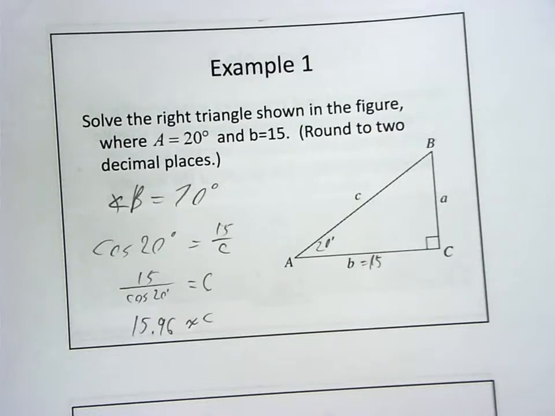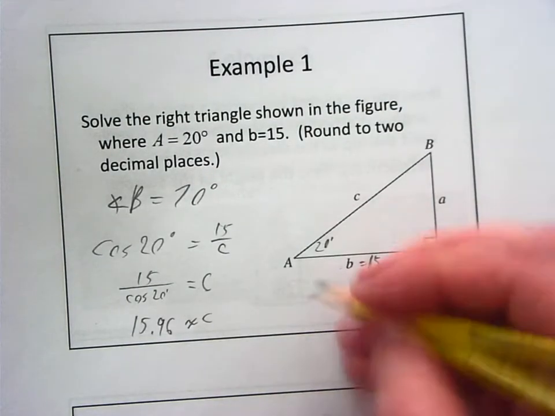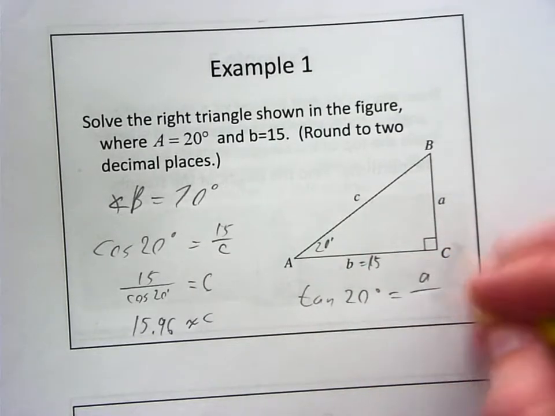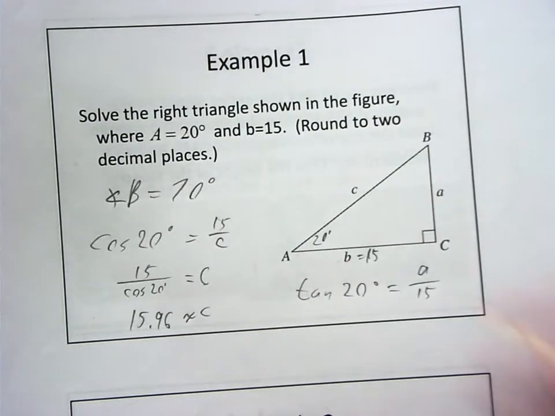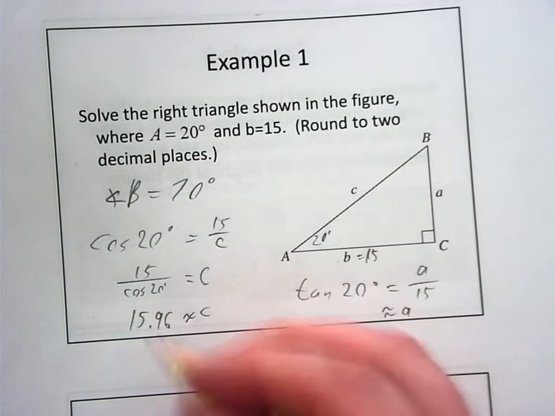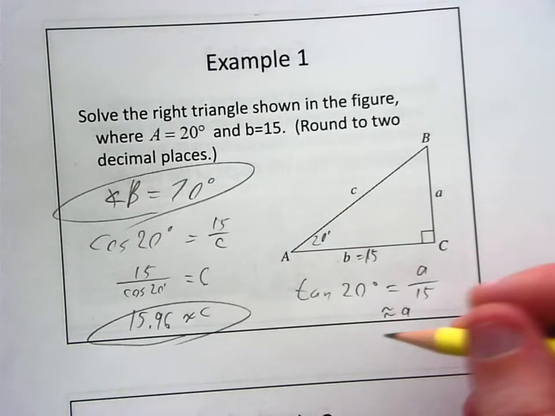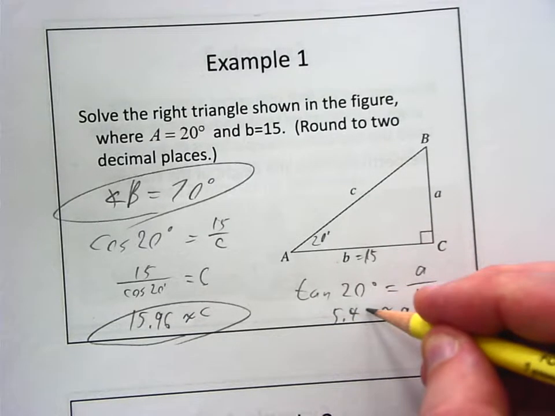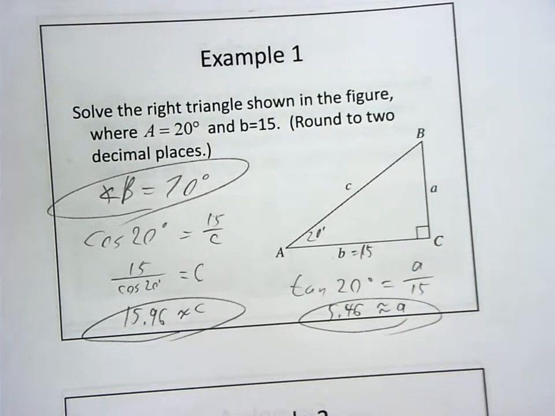So instead of Pythagorean, what else could you use? Tangent. You know the B here to find A. Those are opposite and adjacent. So tangent of 20 degrees is opposite over adjacent. So then what's A? Yep, 15 times the tangent of 20 gives you 5.46. There's the 3. So some of them are that easy.